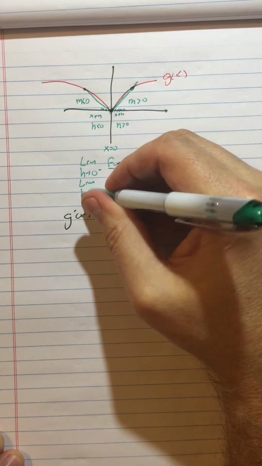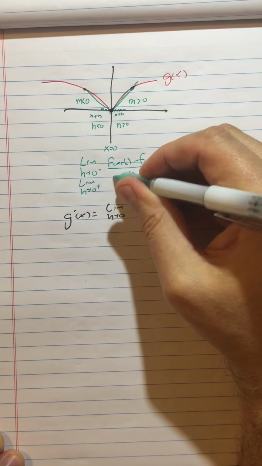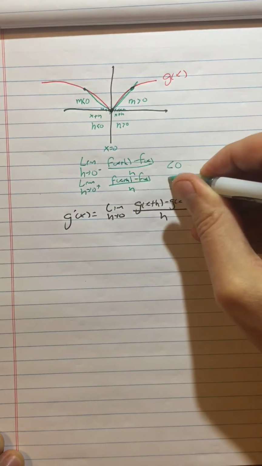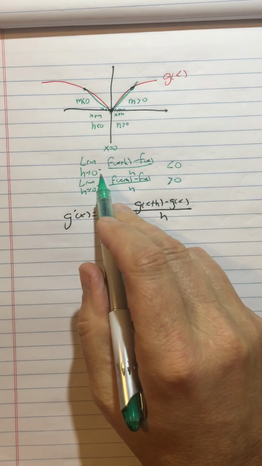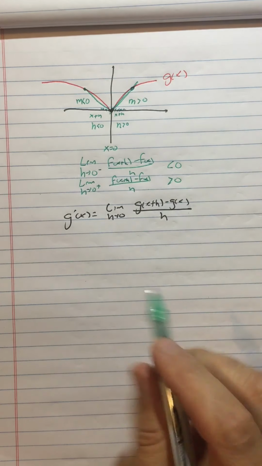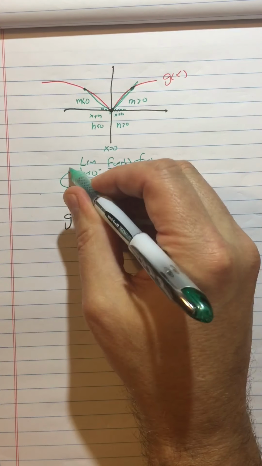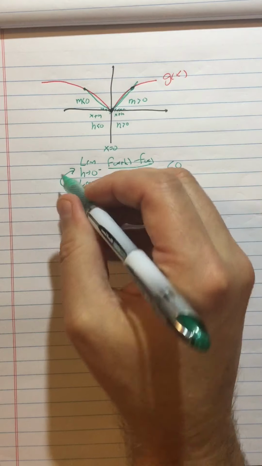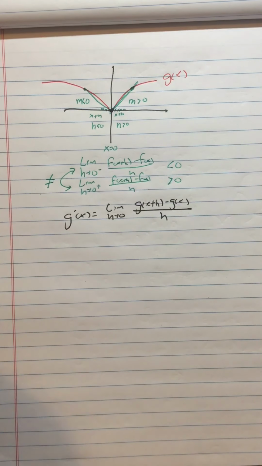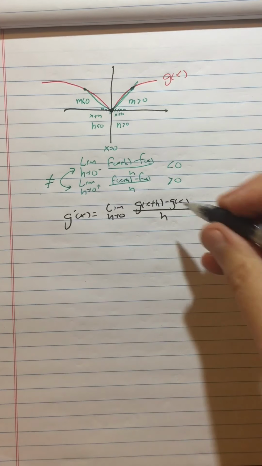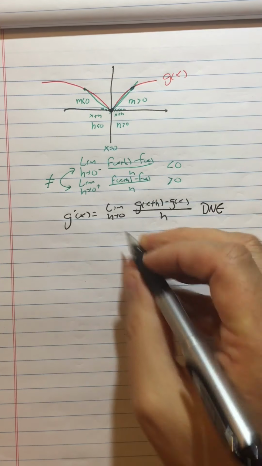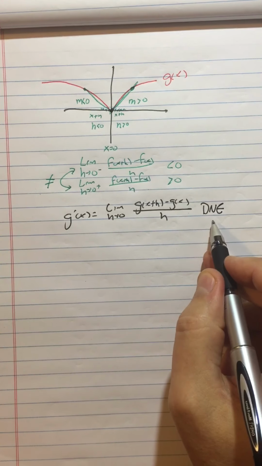And the limit as h approaches 0 from the right of f of x plus h minus f of x over h is greater than 0. And since the limit from the left is less than 0 and the limit from the right is greater than 0, it follows that the limit from the left and the limit from the right are not equal. Therefore, g prime, the limit as h approaches 0 of g of x plus h minus g of x over h, does not exist.